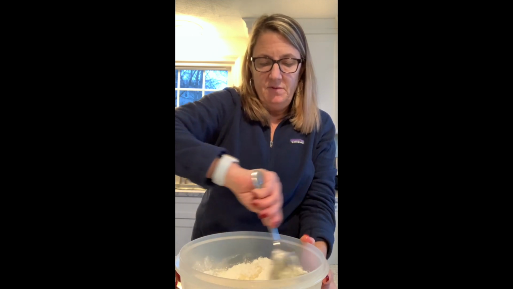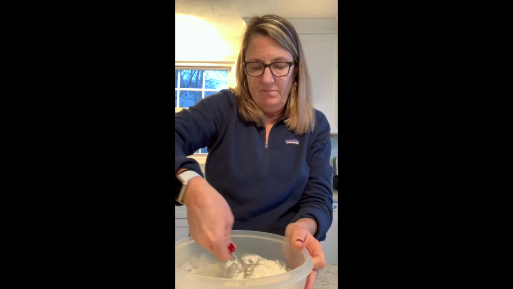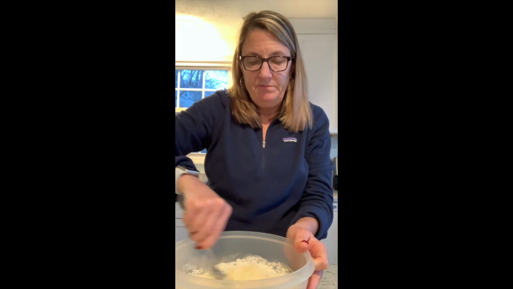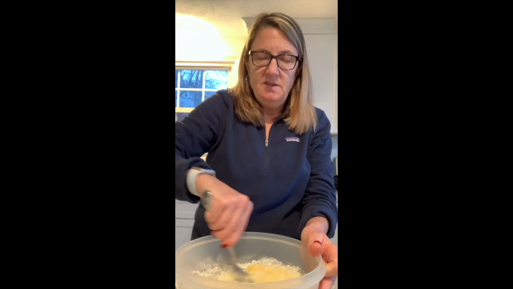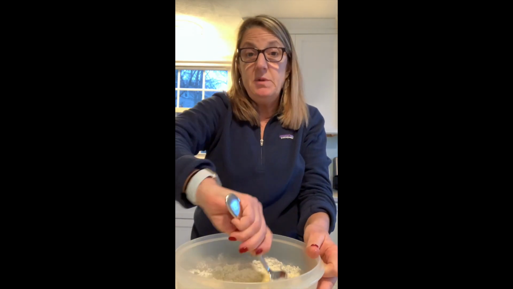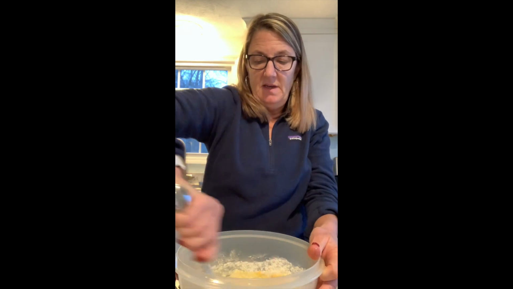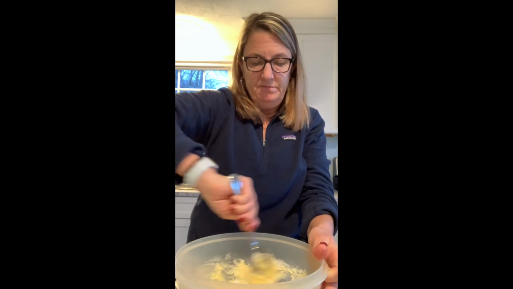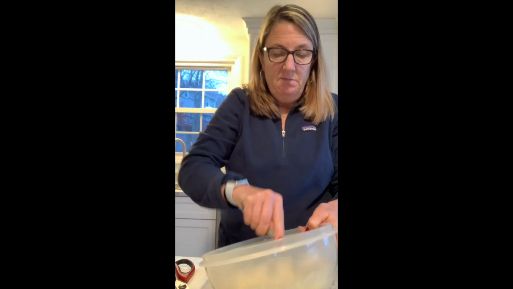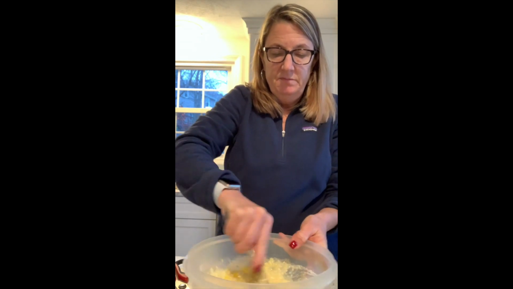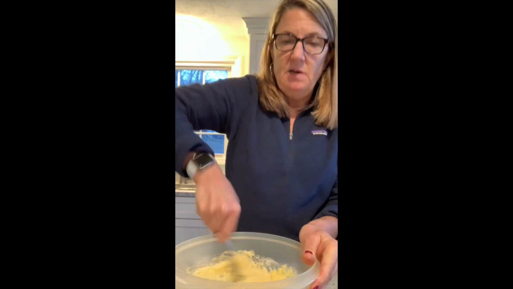I'll check with the toothpick like I did before. Okay. Afterwards, when I take it out, I'm gonna put a glaze on it. So it's going to be like cinnamon, kind of like cinnamon rolls, but a cinnamon bread. You could make it into cupcakes. So I'm mixing it all up, making sure I get all the lumps out.